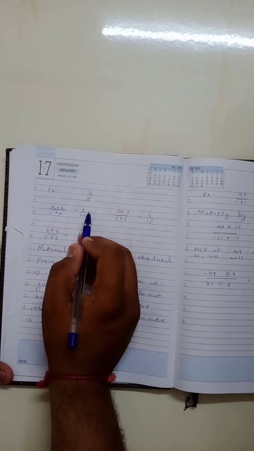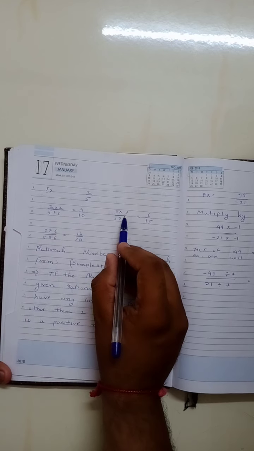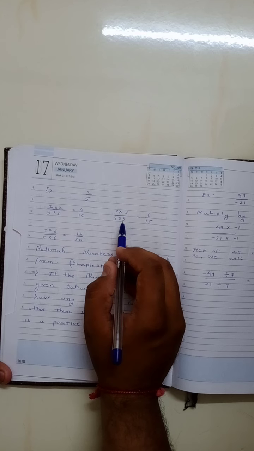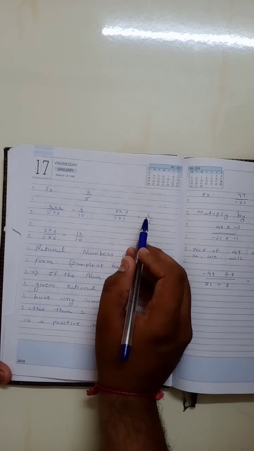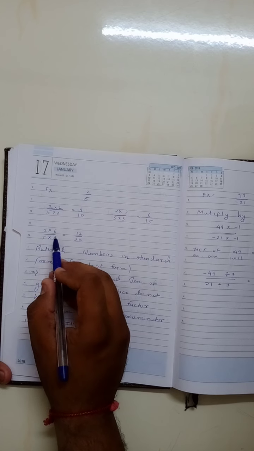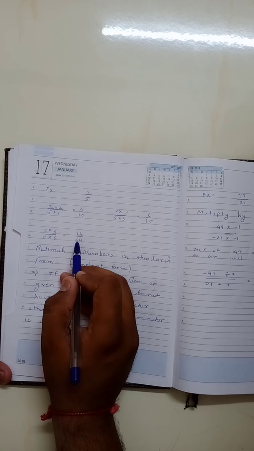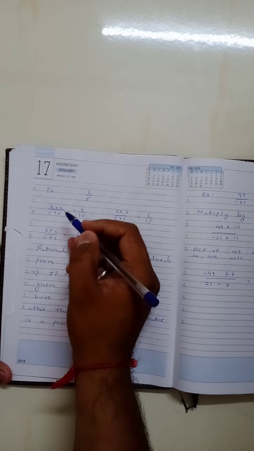So 2 2s are 4, 5 2s are 10. Same thing, if you wish to multiply by 3, then you have to multiply by the same number. 2 3s are 6, 5 3s are 15. Same thing, if you wish to multiply by 6, 2 into 6 is 12, 5 into 6 is 30. But here you have to take the same number.